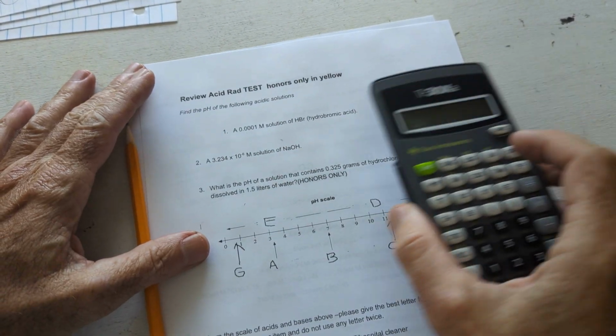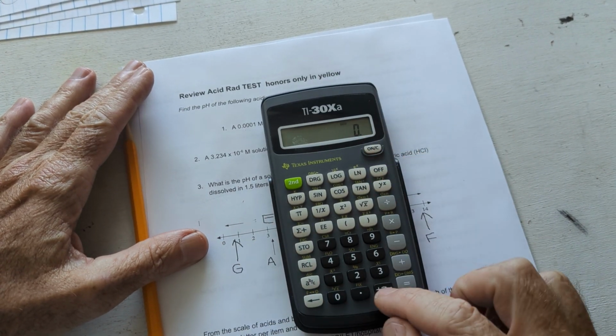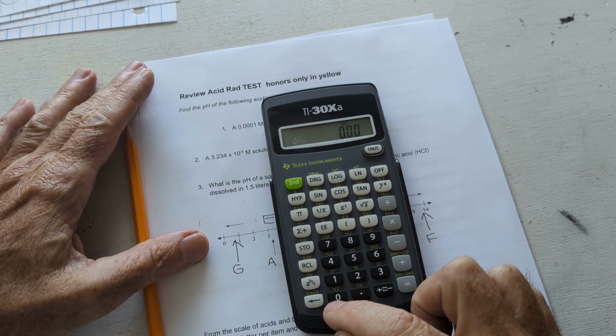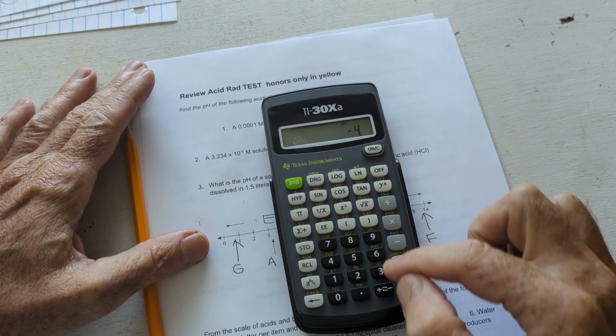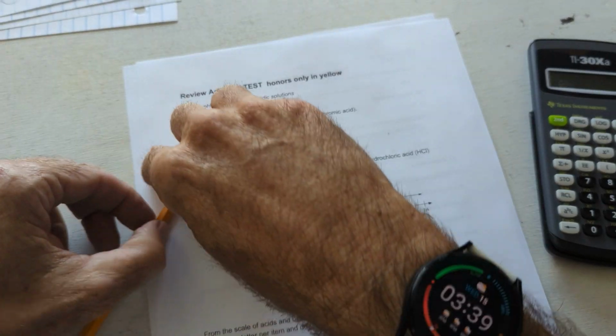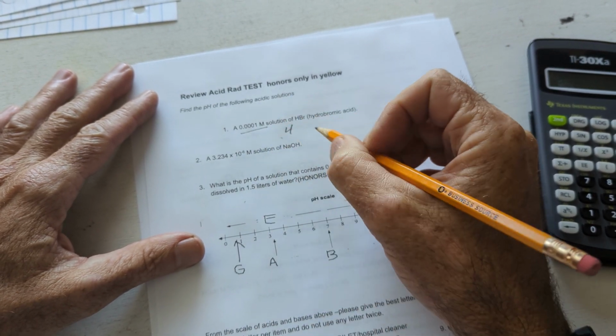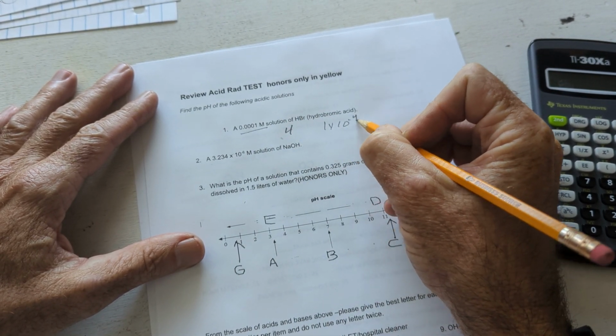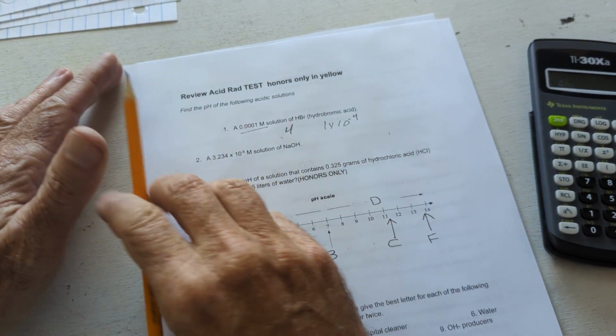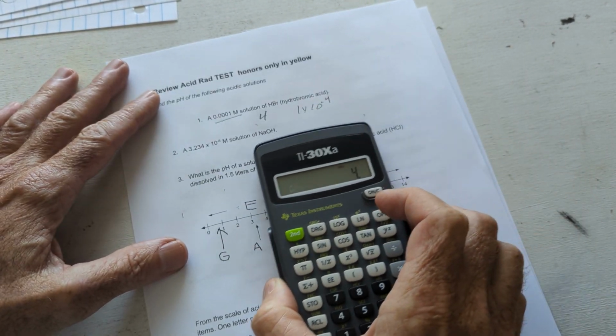0.001 molar. What is the pH? I'll take my calculator. 0.0001, log negative. pH is 4. Duh. You can look at this one, see one, because that's 1 times 10 to the negative 4th. But this one you can't do in your head. So what is the molarity of that?